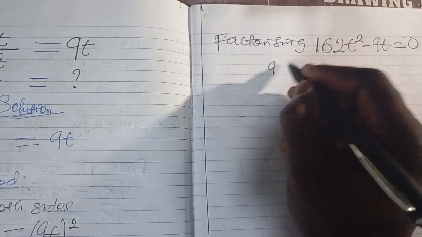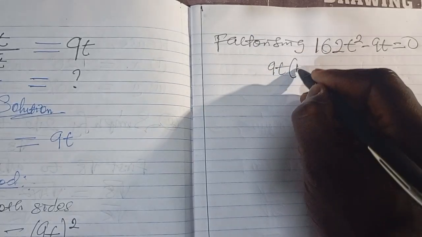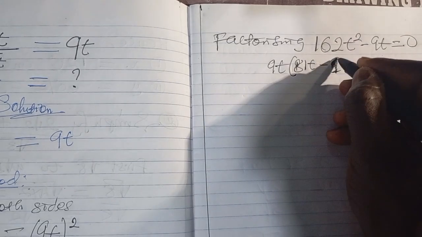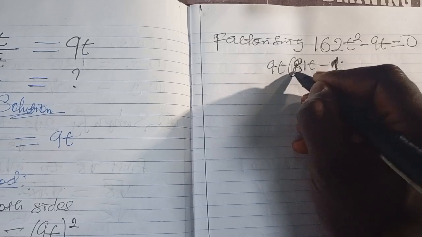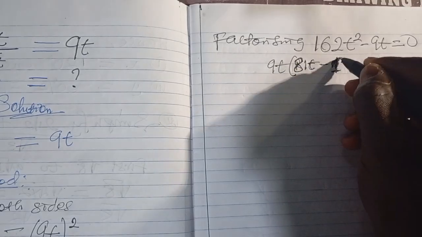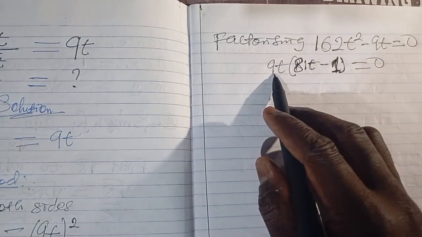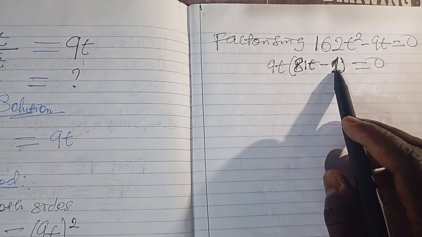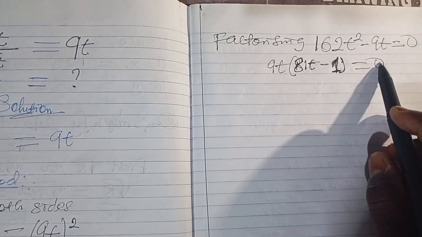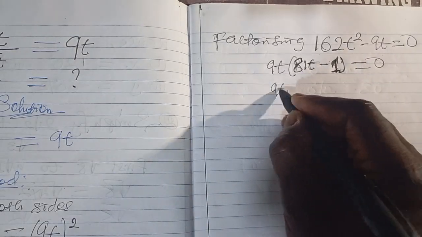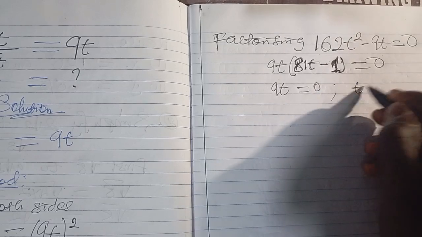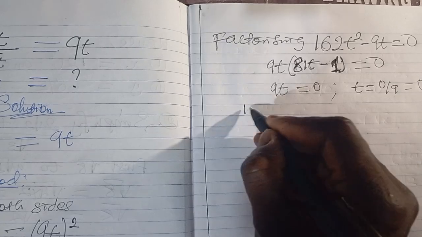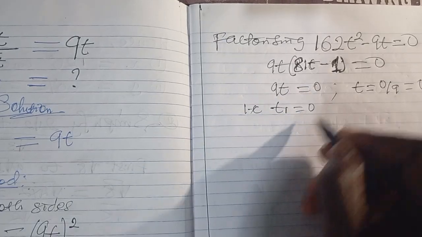We have 90 brackets 81t minus 1 is equal to 0. So that 90 times 81 will still give you 162t squared. 90 times minus 1, you still have minus 90, equals 0. So 90t is equal to 0, so that t will be 0 divided by 90, which is 0. That is t1 is equal to 0.